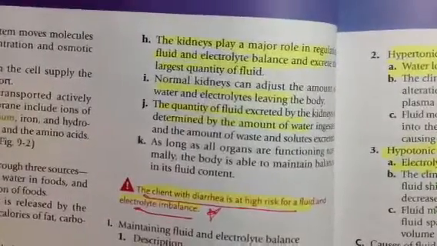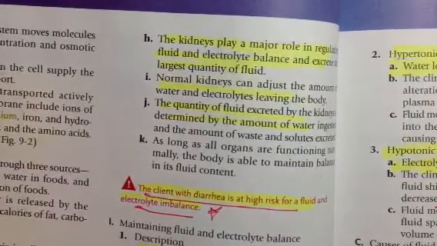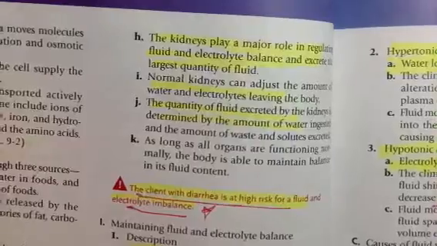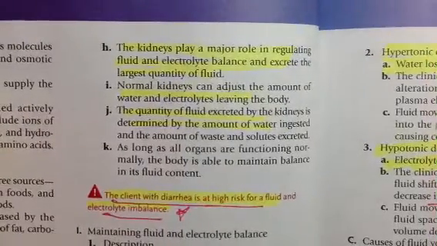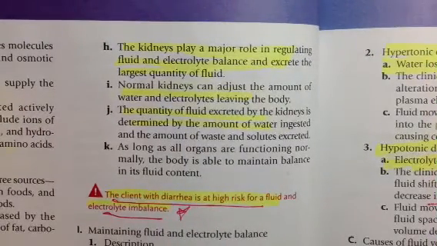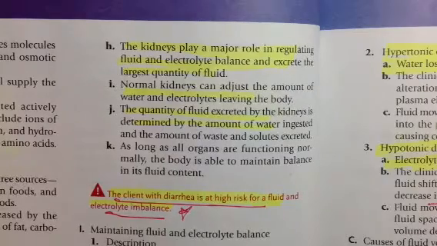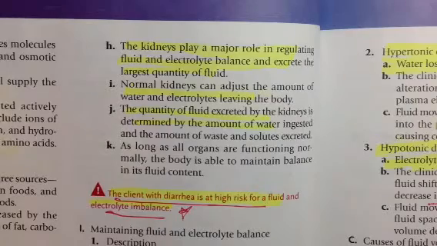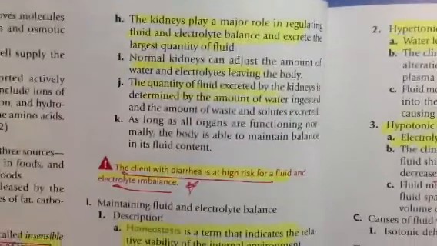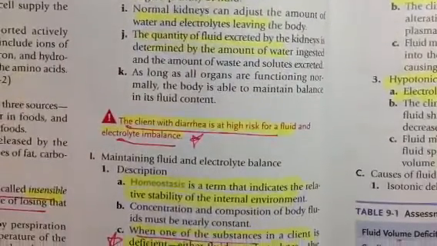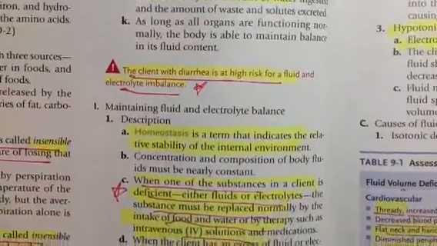The kidney plays an important role in regulating fluid and electrolyte balance and excretes the largest amount of fluid. The quantity of fluid excreted by the kidney is determined by the amount of water ingested and the amount of waste and solutes excreted. The client with diarrhea is at high risk of a fluid and electrolyte imbalance.